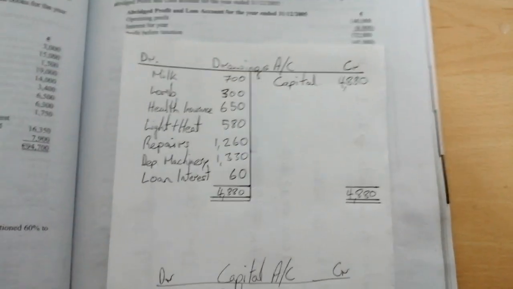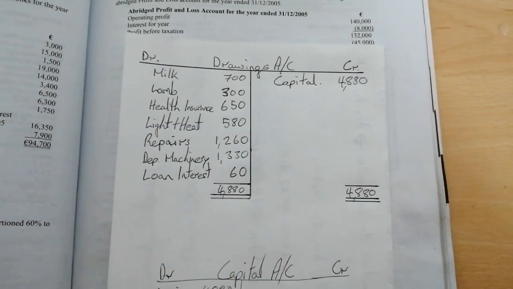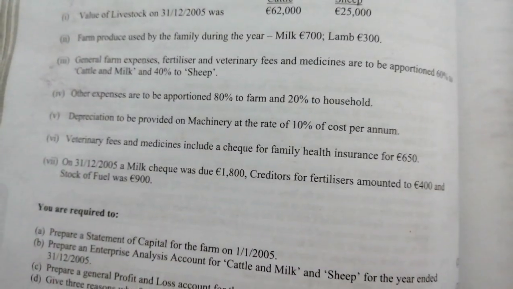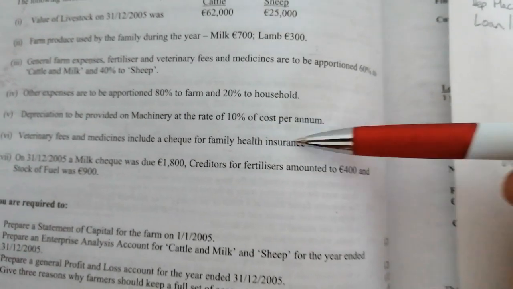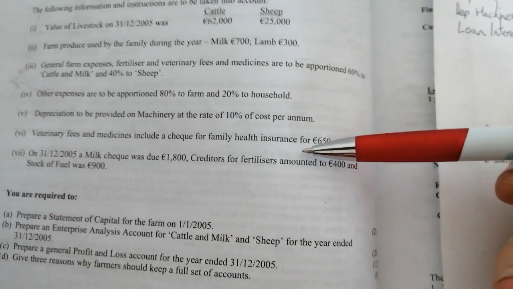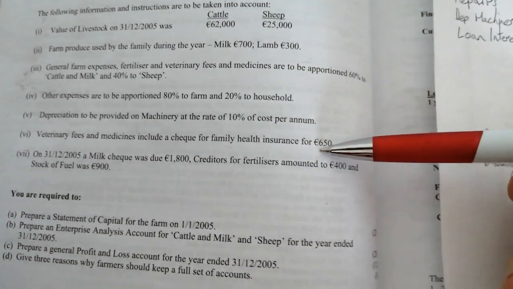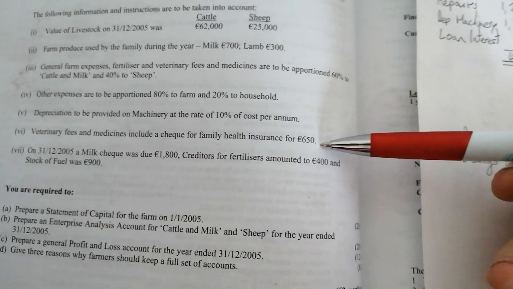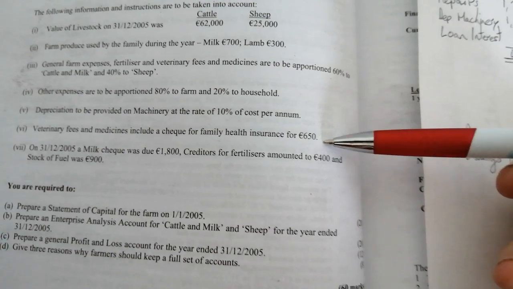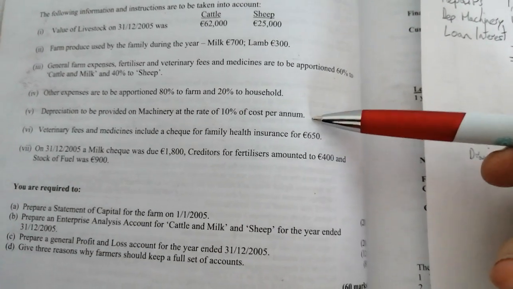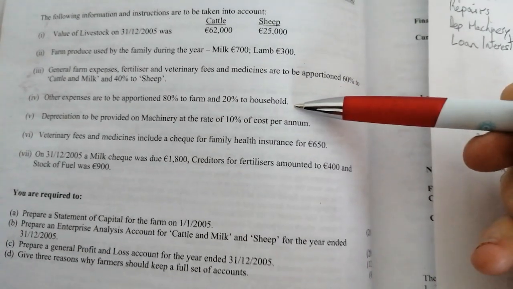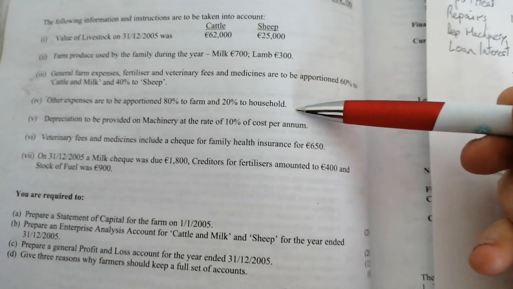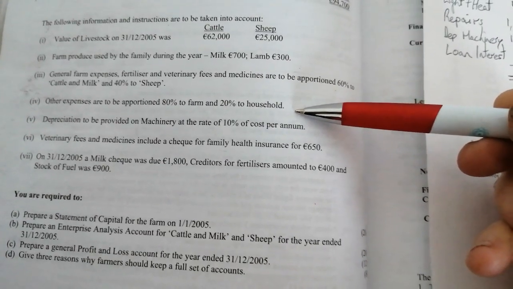Or it could be where the business pays a bill for or on behalf of the family, which is just like getting cash from the business. We'll see an example of that here in part 6: veterinary fees and medicines include a cheque for family health insurance. That's not a business expense, that's the family's own health insurance paid for by the business, so that's drawings. And then the last few things we're going to have in this account are other expenses to be apportioned 80% to farm and 20% to household.